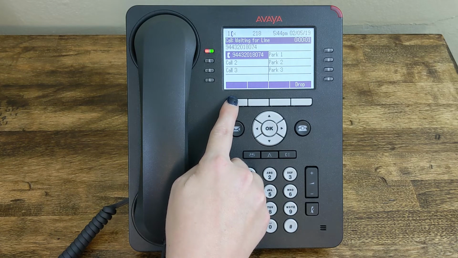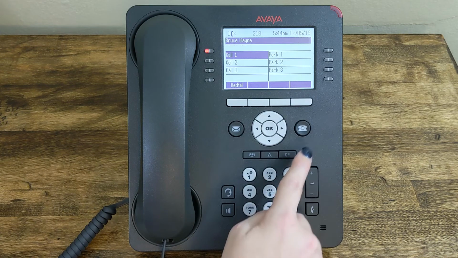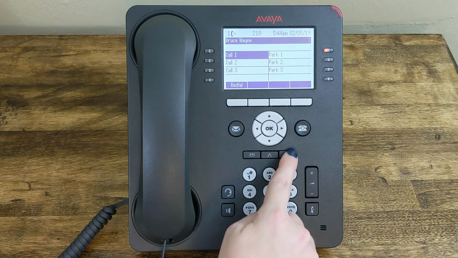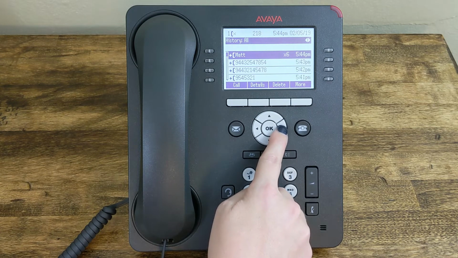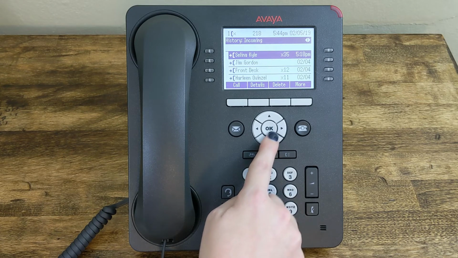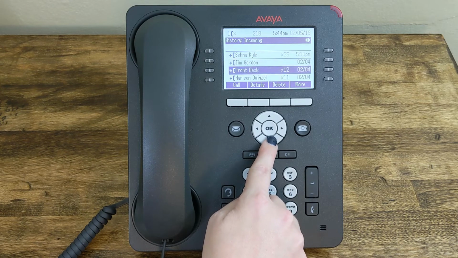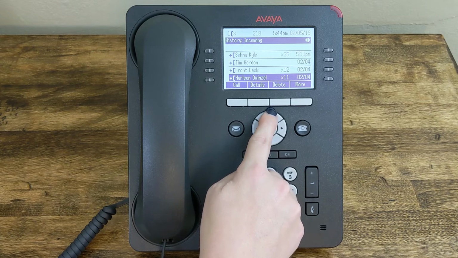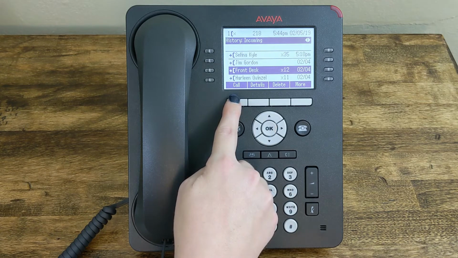You can also make calls from your history. Begin by pressing the history button. Use the cursor to select which calls are shown. Scroll up and down through the records. Once the number you would like to call is highlighted, press the call button.